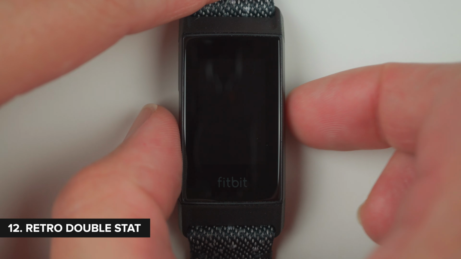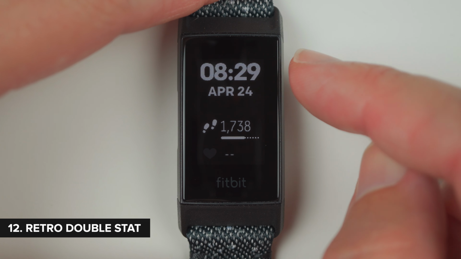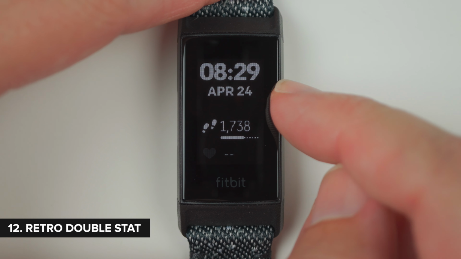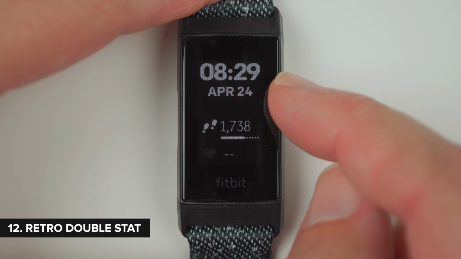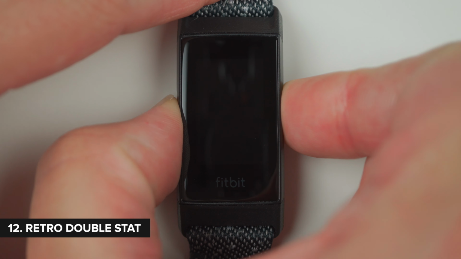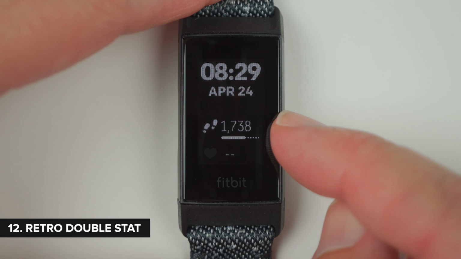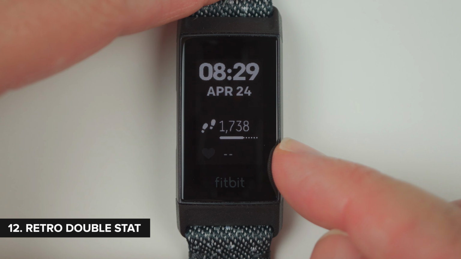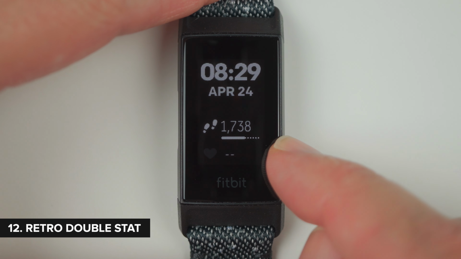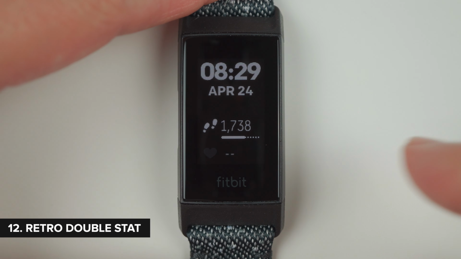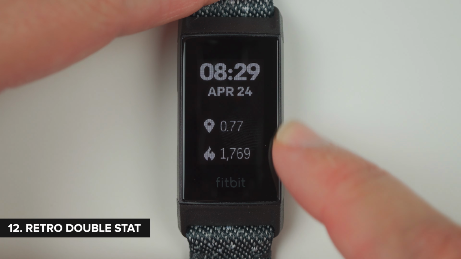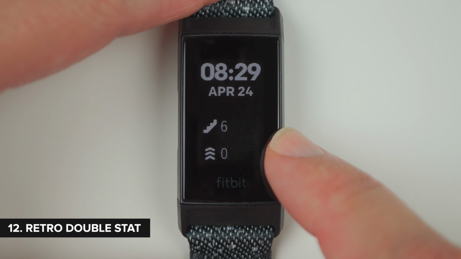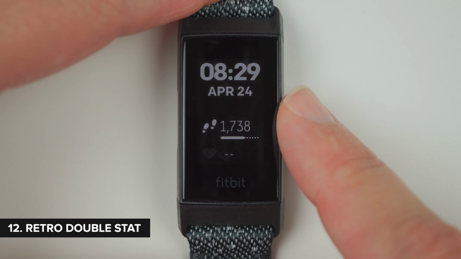Alright, this clock face is called Retro Double Stat. We have the current time, digital hours, and digital minutes. We have the current date with the month and current day of month. We also have our steps, which is a combination of the value as well as a progress bar, and the current heart rate, which, since I'm not wearing it, is dashed out right now. And if we tap on this once, we can cycle to show distance and calories burned, or floors climbed and active zone minutes. If I tap again, we get back to the steps and heart rate.